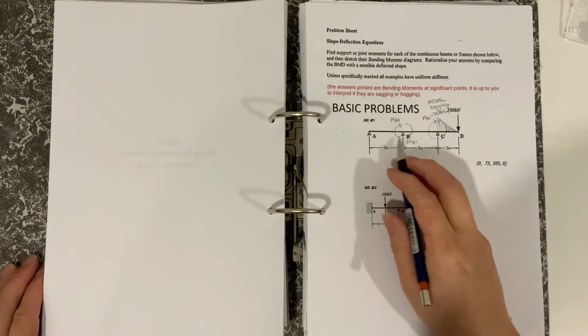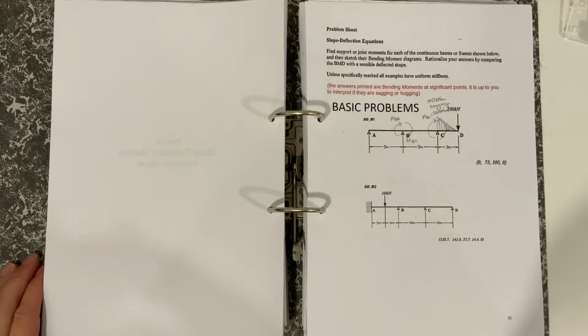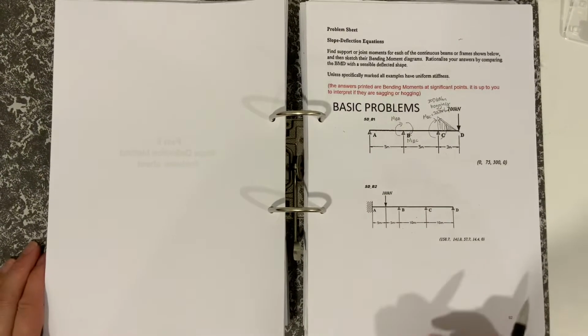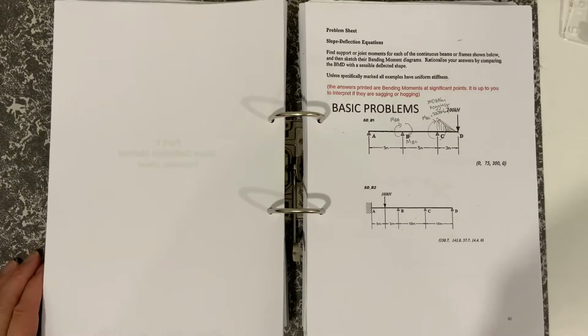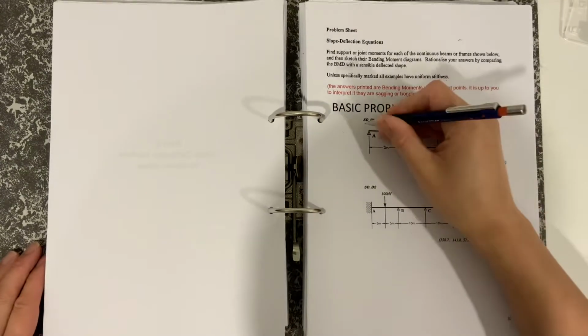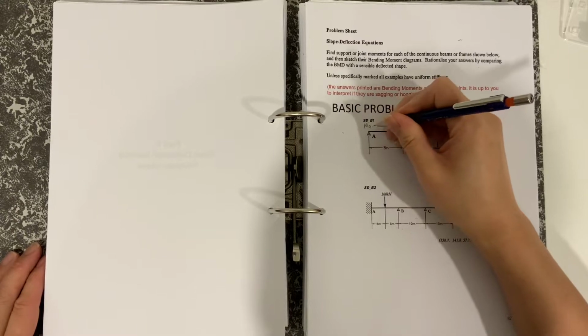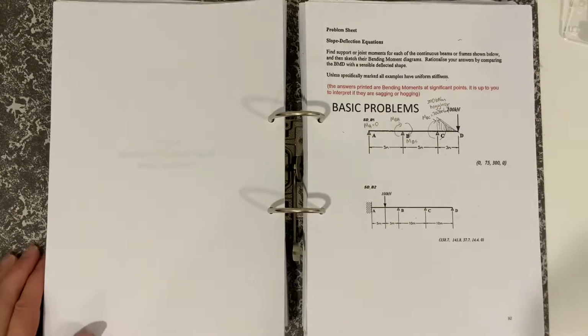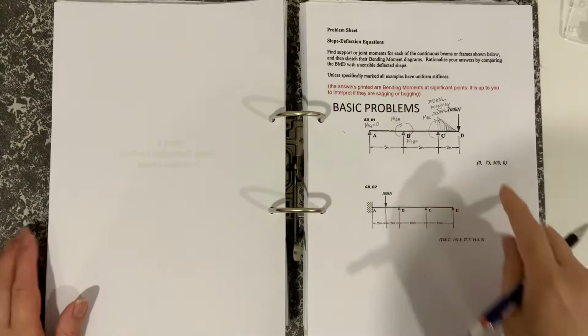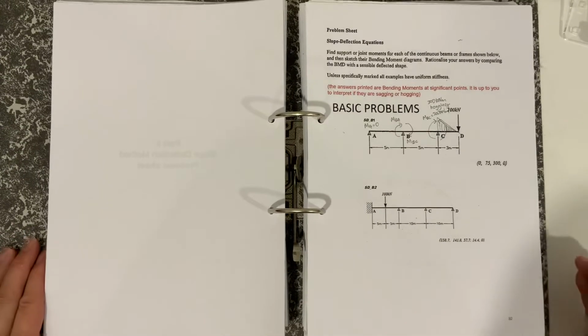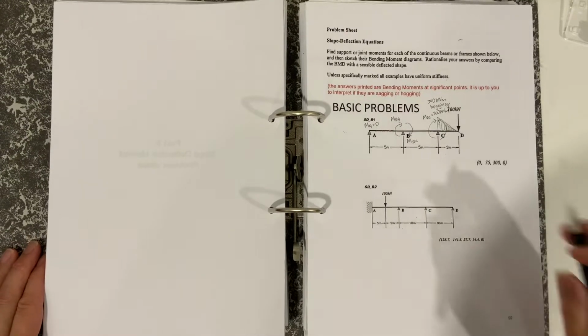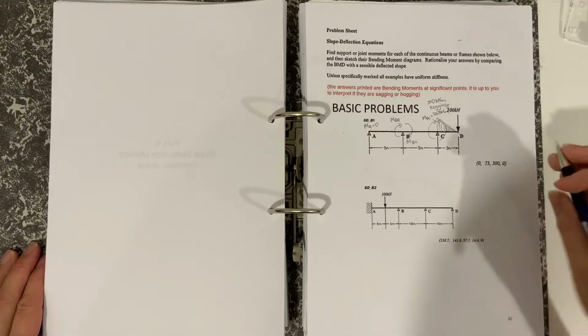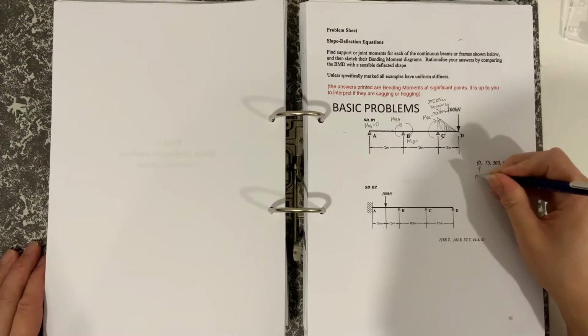When we calculate these out, if either turns out to be negative, then that will define whether it is hogging or sagging. And then here we'll just say MA is equal to 0. If you go onto the Dropbox, you'll find a full solution for that. So this 0 here denotes MA.